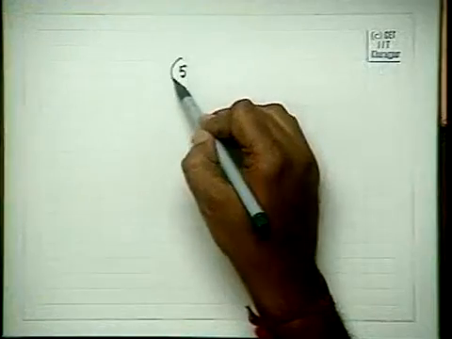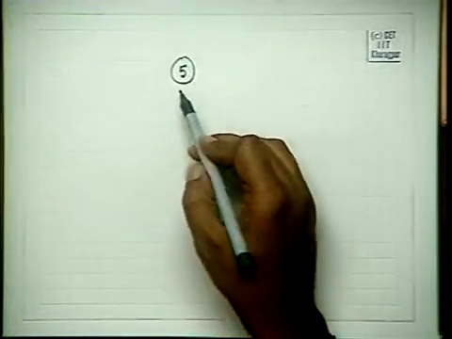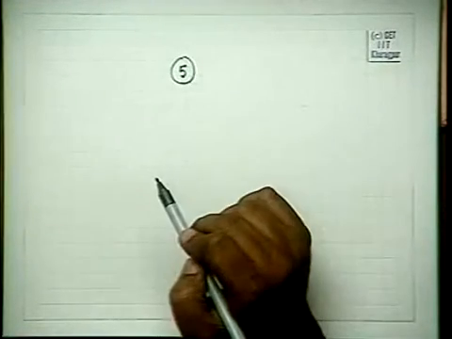In a binary search tree, suppose we insert some numbers. We insert 5. The smaller number is inserted to the left and the larger is inserted to the right.